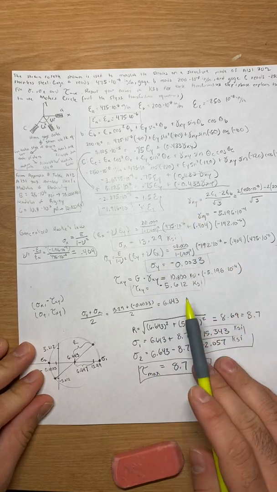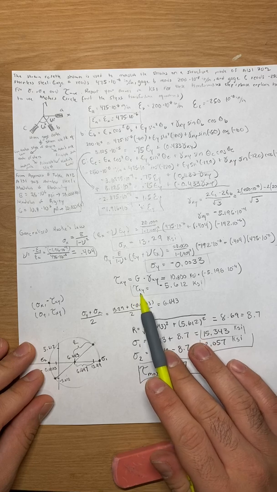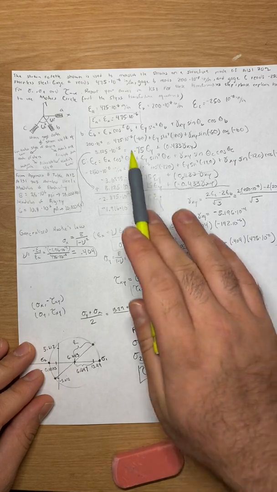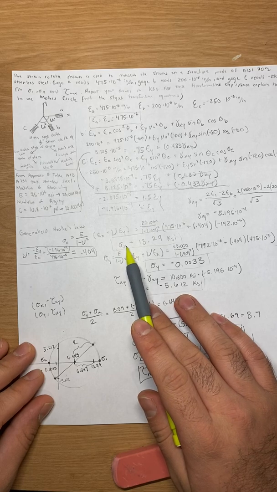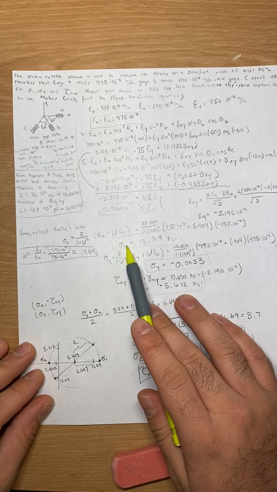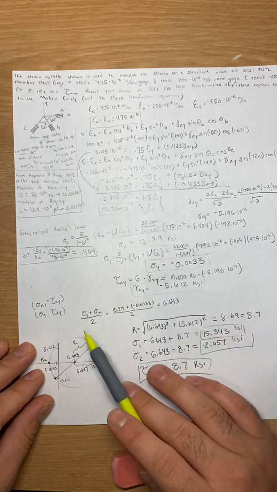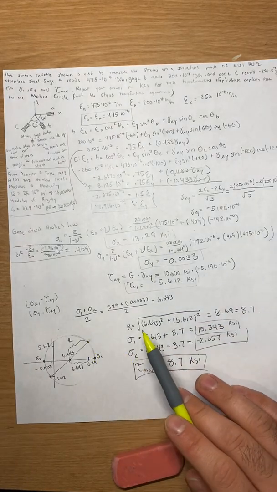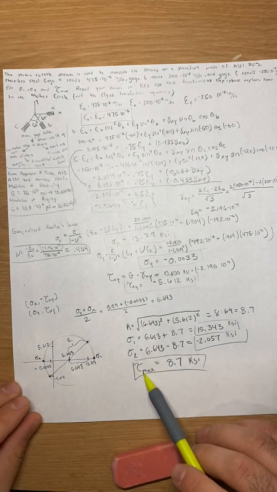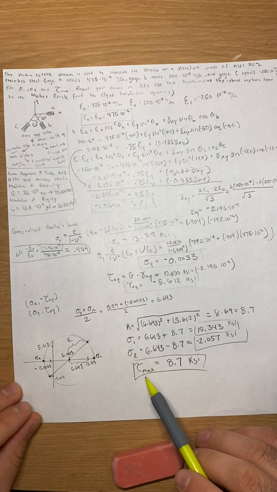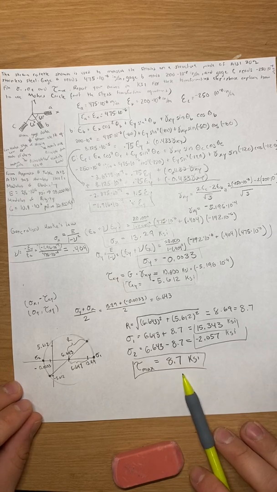And this helped us find our shear stress at X and Y. So these two helped us find our state of stress at X and Y. And then from here, we utilized the Mohr circle to find our principal stresses, which are our max and our min, and our max shear stress.